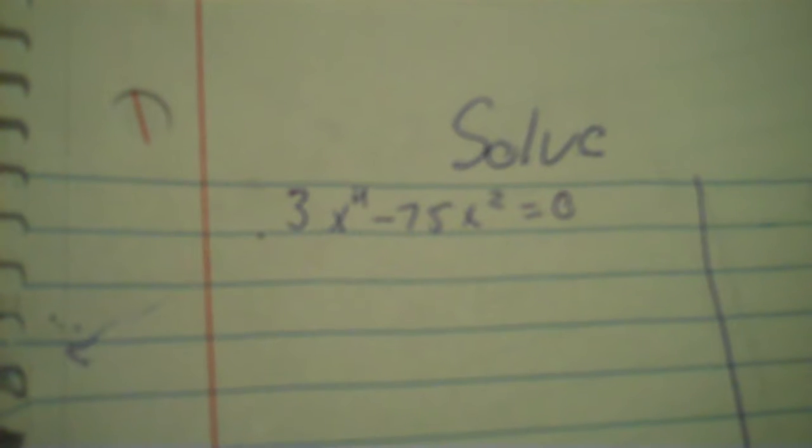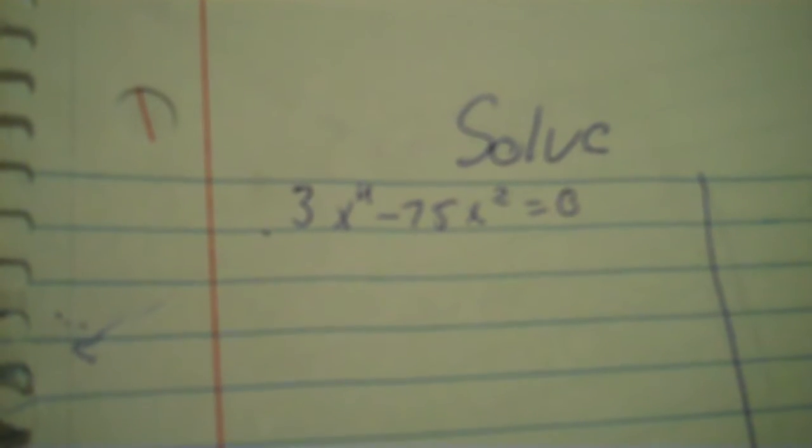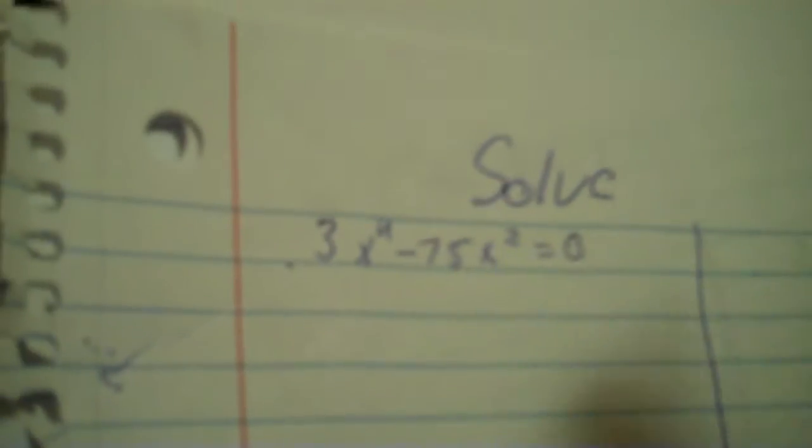Okay. We have 3x to the power of 4 minus 75x to the power of 2 equals 0. So the highest exponent's 4 of the x, so I have to find 4 answers. Now we have the x to the 4th, but unfortunately for us we also have x to the second. So 2 non-like terms of x, so I have to do some factoring. I'm at 0, all these are set equal to 0 for you.